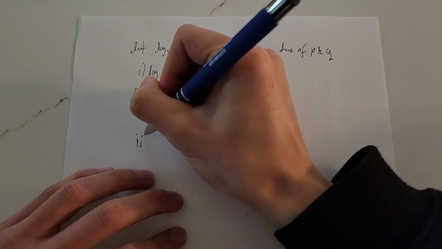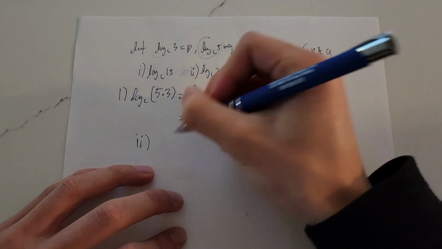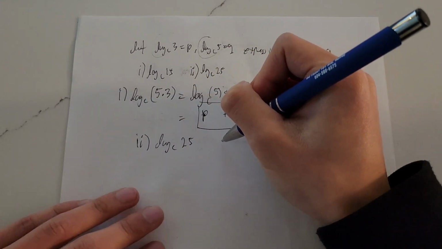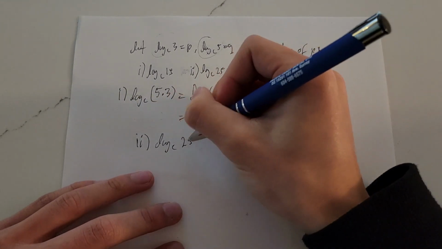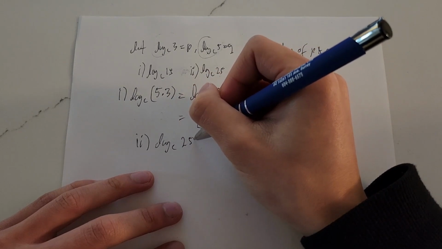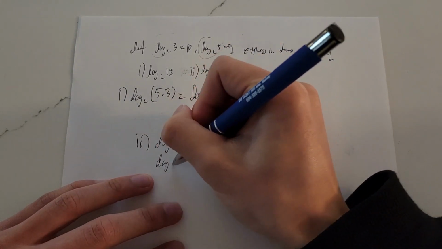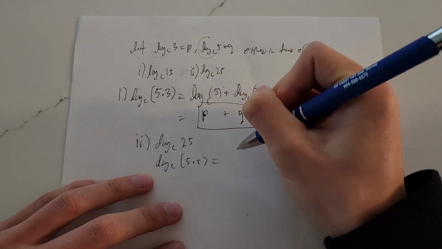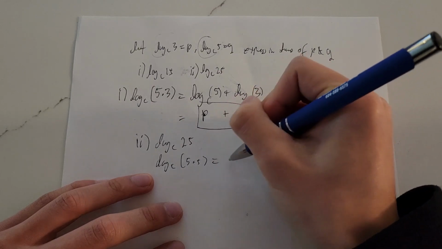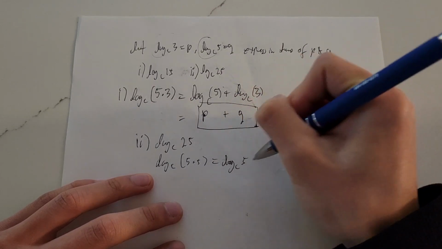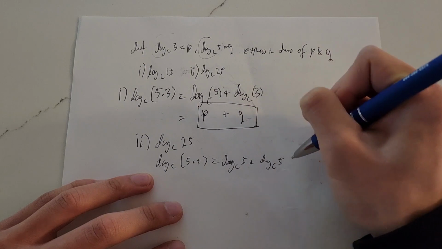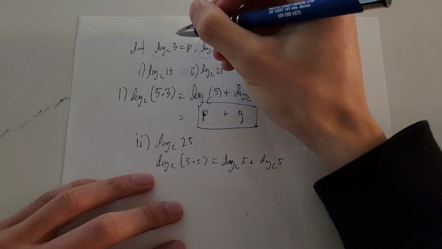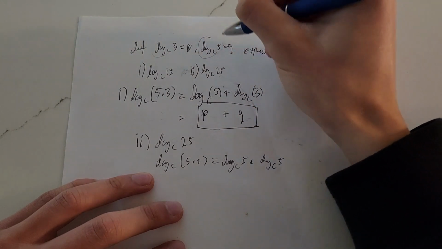Now, for the second part, we have log base c of 25. So how can we express this? Well, what is 25? 25 is also 5 times 5, right? So we can do log base c of 5 times 5. And using the law of multiplication for logarithms, we now just have log base c of 5 plus log base c of 5. So we've expressed everything in terms of either log base c of 3 or log base c of 5, right?